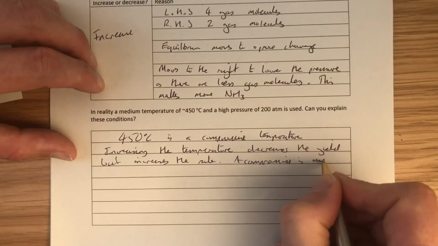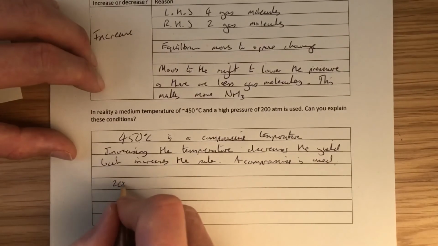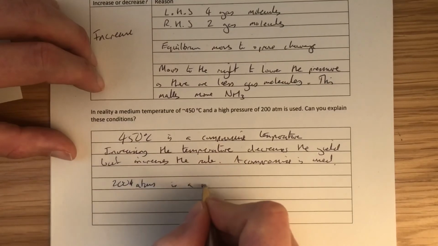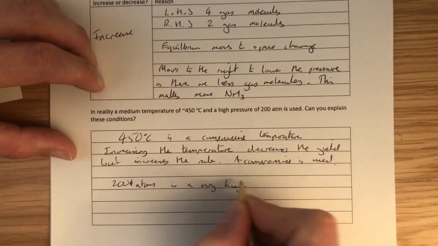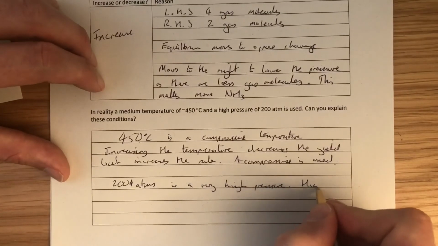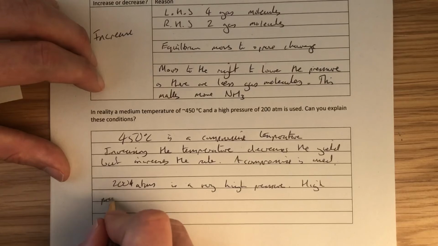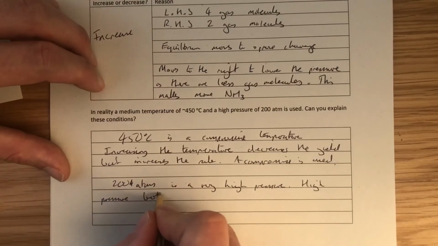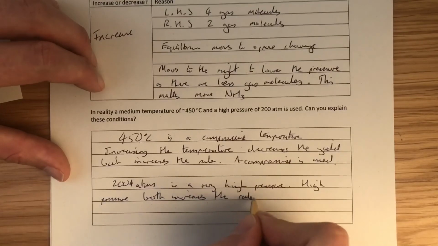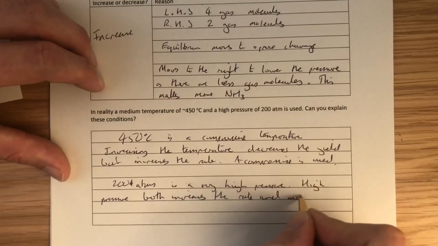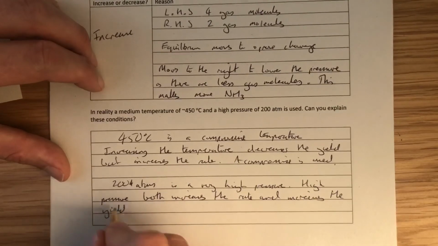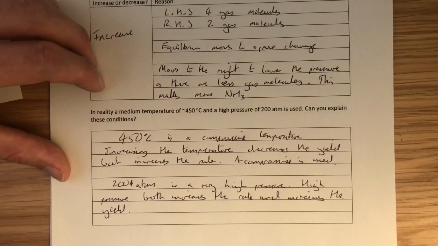A medium temperature is used. 200 atmospheres is a very high pressure. High pressure both increases the rate and increases the yield. That's the highest pressure they can use safely. So they do that. And that's the Haber process.